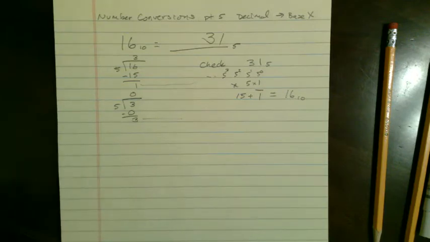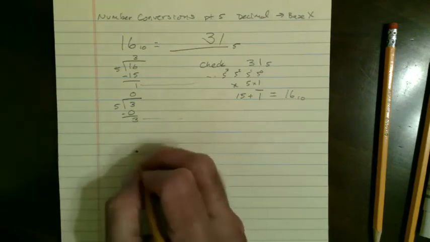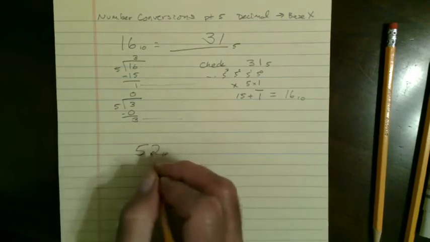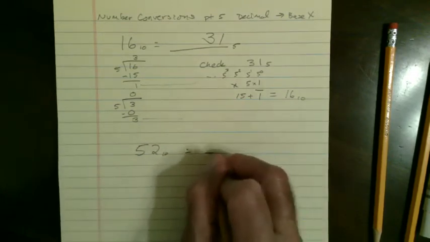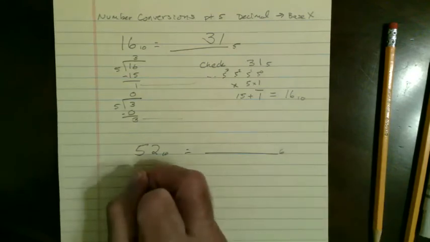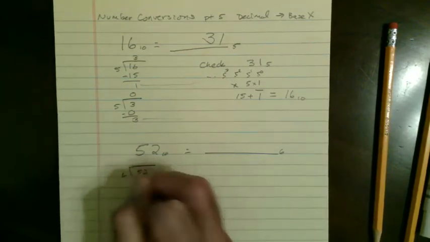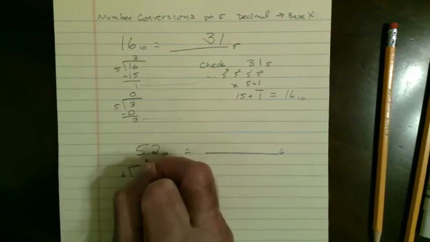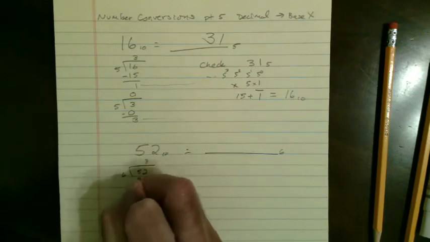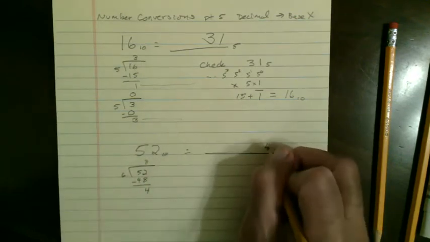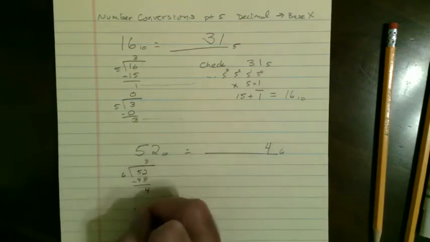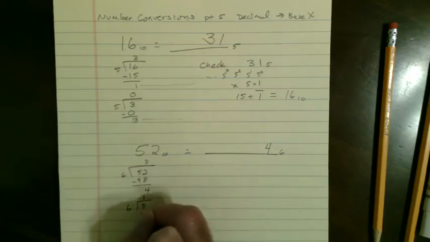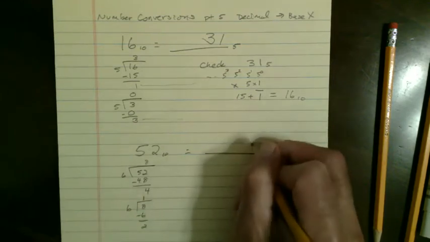All right, let's try another number and see if we can do some different things. Let's try 52 base 10, and let's convert that into a base 6 number. So we take 52, divide by 6. 6 goes into 52. Well, let's see. It would go in 8 times. That's 48. I have a remainder of 4, so I take that remainder and write it over here. Then I take the 8. 6 goes into 8 once. That's 6. I get a remainder of 2.